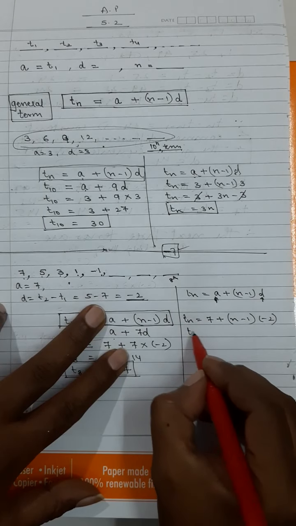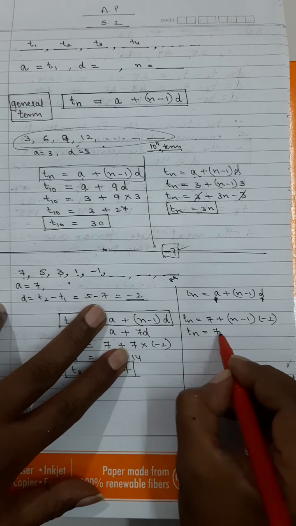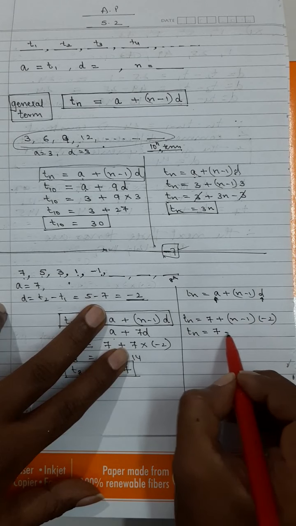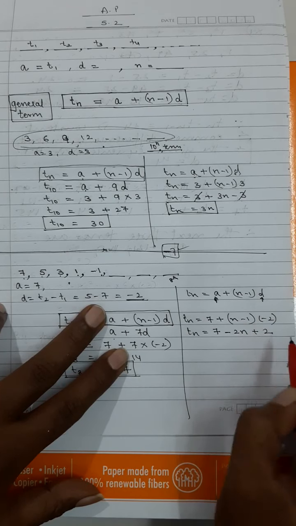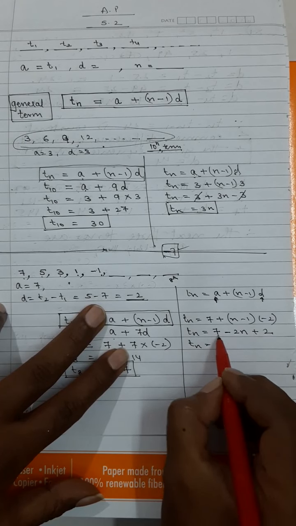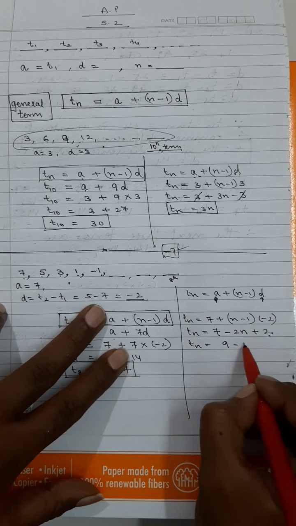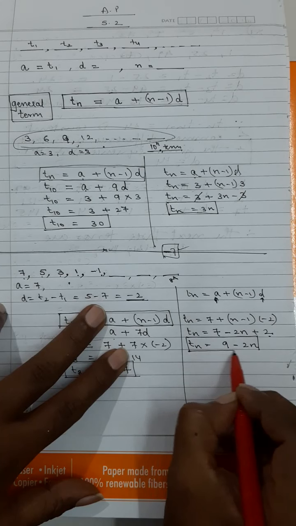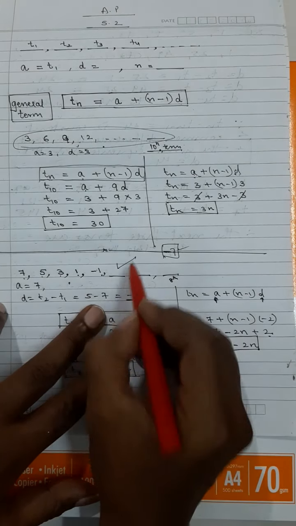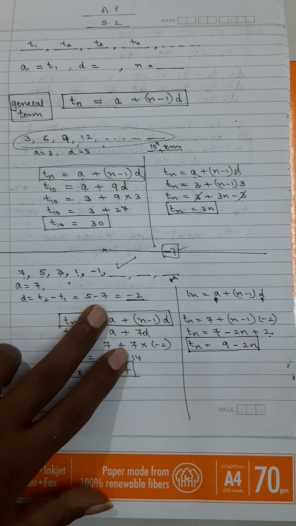So what do I get over here? Tn is equal to 7 plus minus 2n minus minus plus 2. What do I get? Tn is equal to 7 plus 2, 9 minus 2n. This is the formula of general term of this particular arithmetic progression.